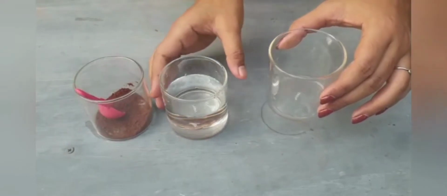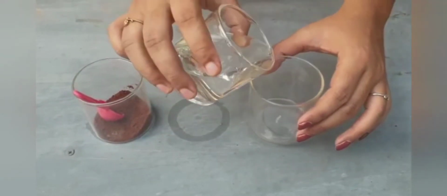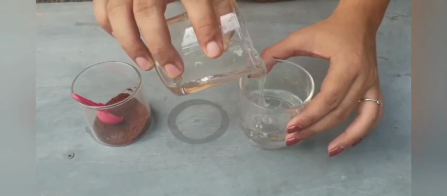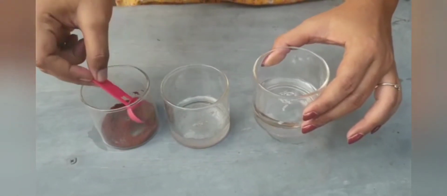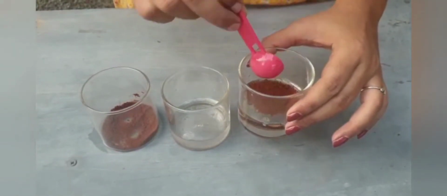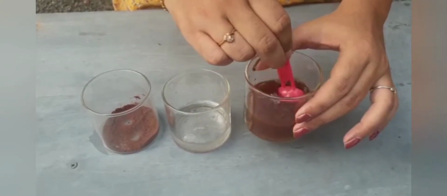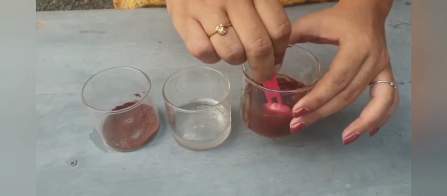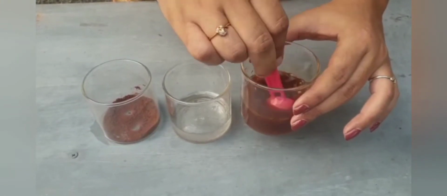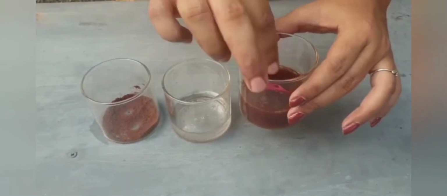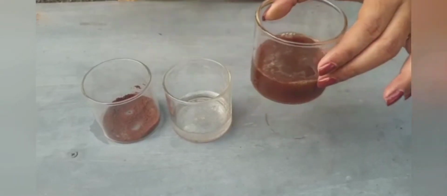Into this beaker we are adding 10 ml or 20 ml of water. To this we are adding 1 spoon of coffee powder. Then stir it well. Here you can see that one reactant is water and the other reactant is coffee powder. When both these reactants react together, they form a single product.